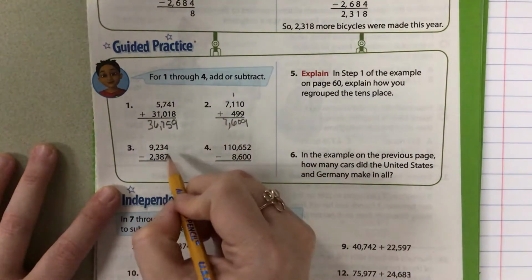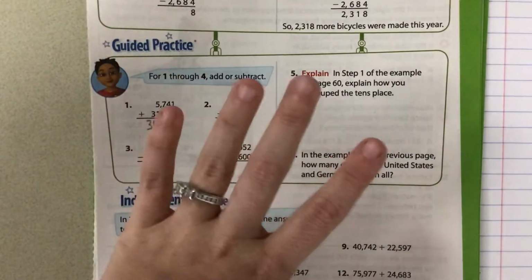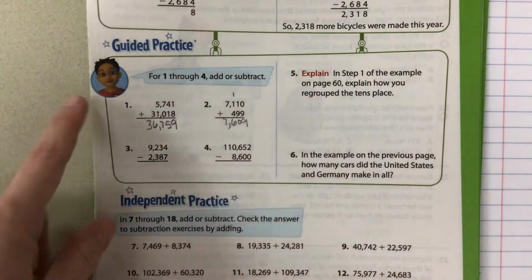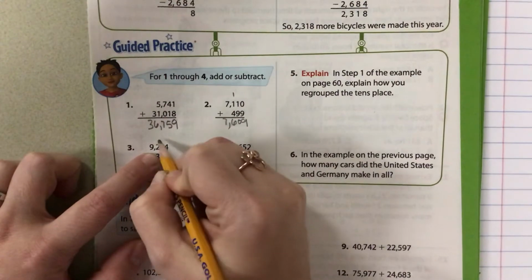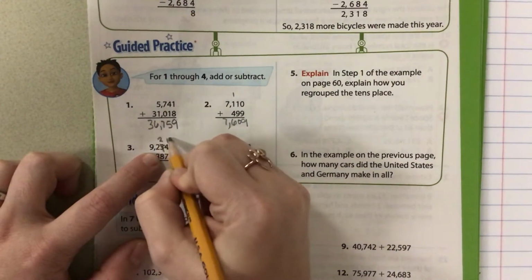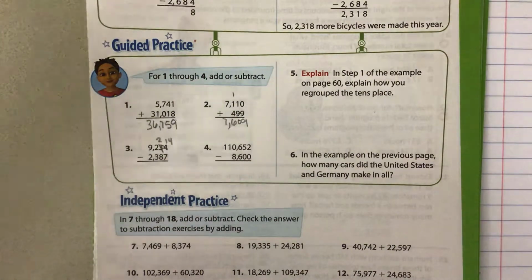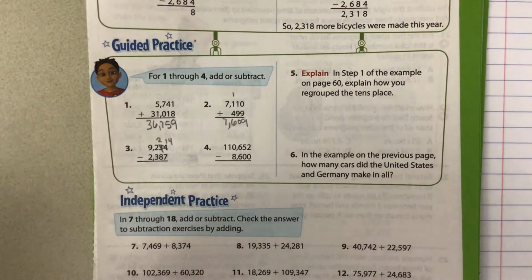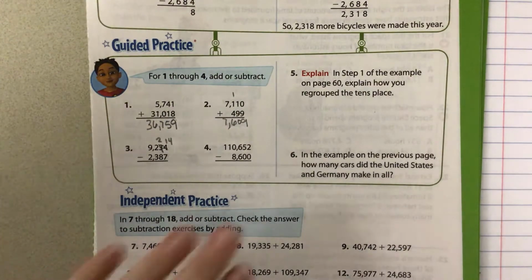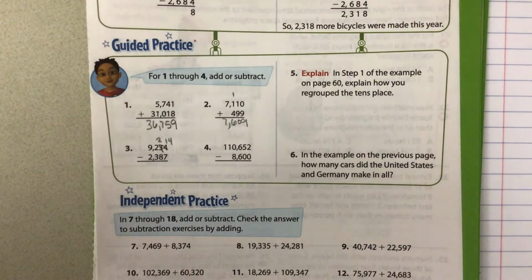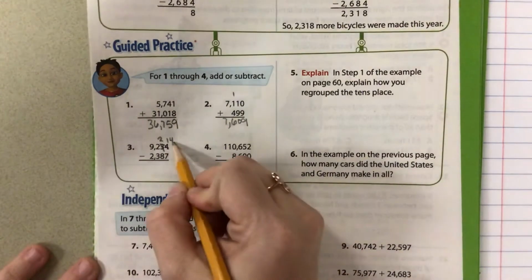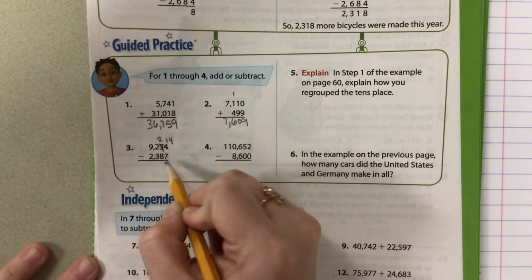Now subtracting. If you have 4, you can't take 7, so we're going to have to borrow. So we're going to take this 3 and make it a 2, which allows us to make that a 14. Remember we talked about how 10 ones make a 10? So now you're taking one of those 10s and separating them back into ones to put here. If you're having trouble with any of these little ones, you can also use those place value discs that were given to you to help you figure out regrouping. So 14 minus 7 is 7.